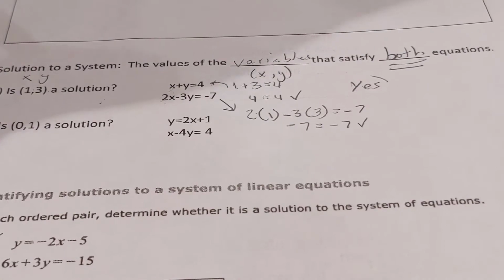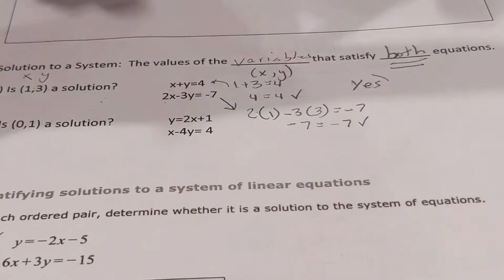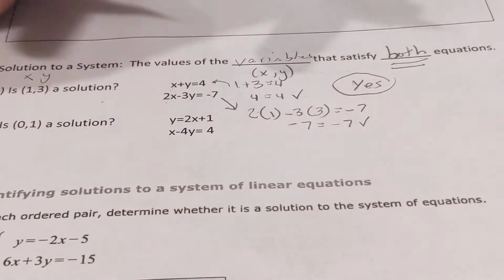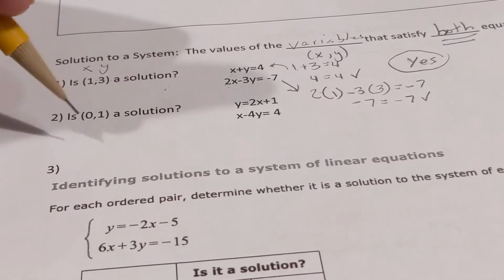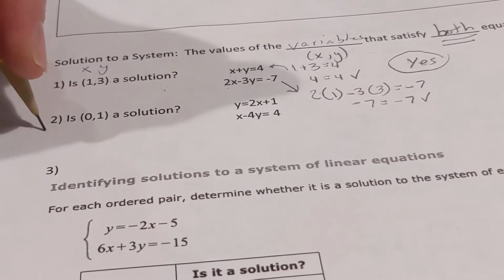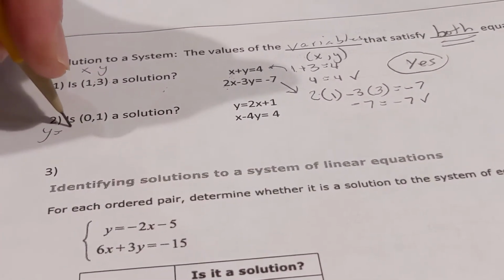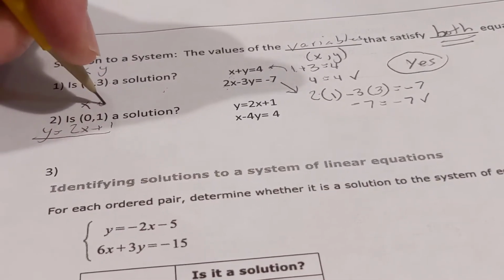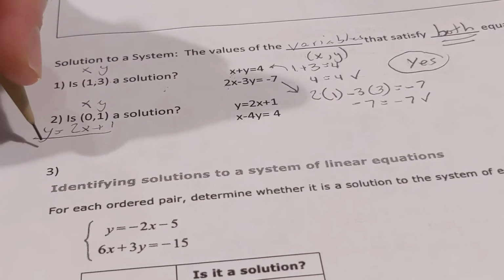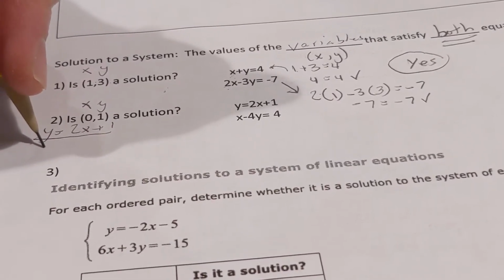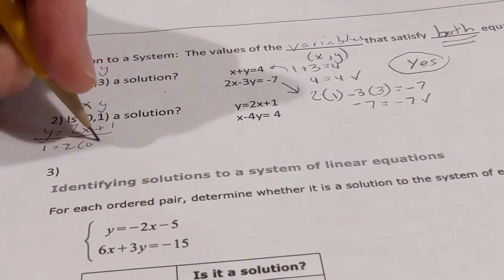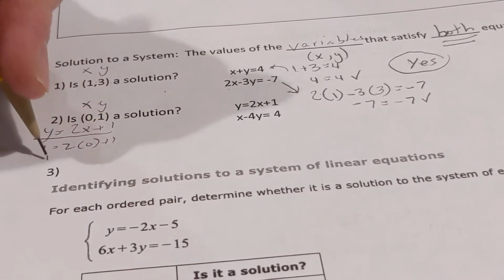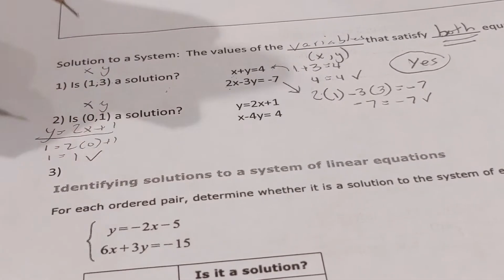Let's look at the other one. I'm going to do this a little neater. For the top one, y equals 2x plus 1. Here x would be 0 and y is 1. When we substitute that in, we get 1 equals 2 times 0 plus 1, which gives us 1 equals 1, which is true.